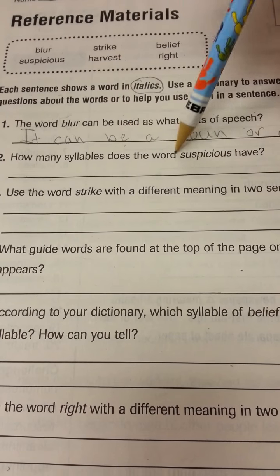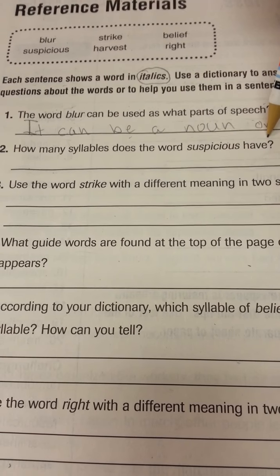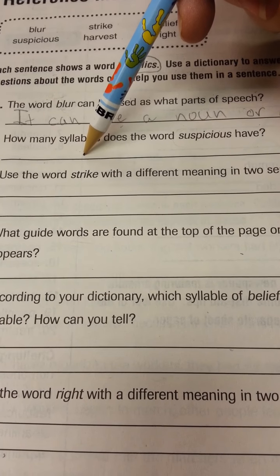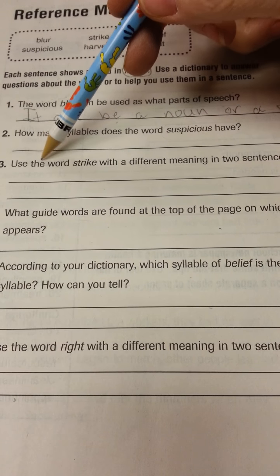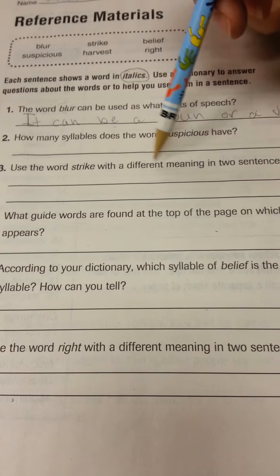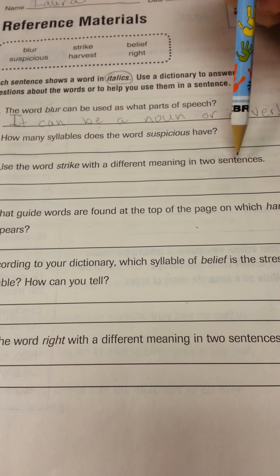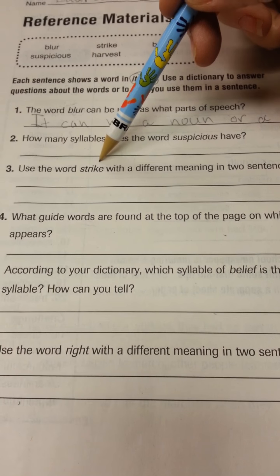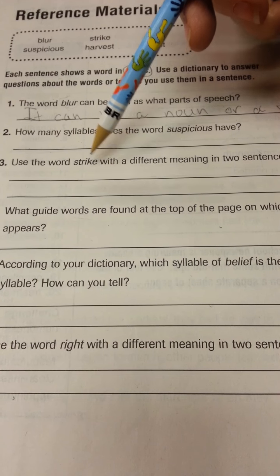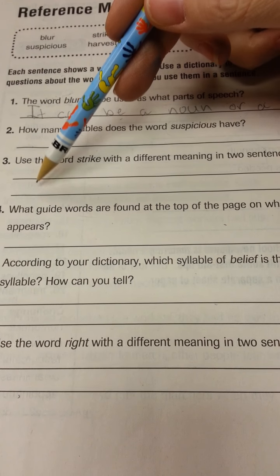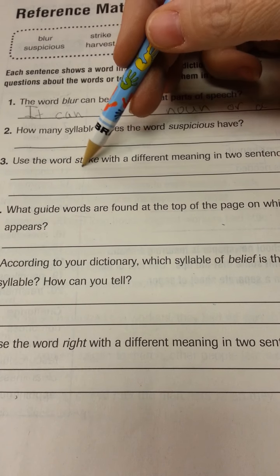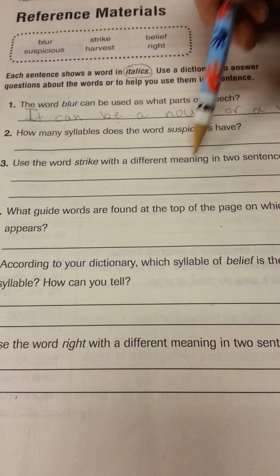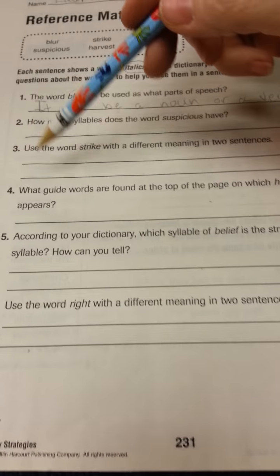How many syllables does the word suspicious have? So we're going to look that up and see how many syllables this word has, and then write it on the line and tell me how many. Use the word strike with a different meaning in two sentences. So I'm going to look up the word strike, see what its definitions are, and then I'm going to use it in two different sentences. So there's going to be one sentence here and another sentence here using the word strike. Okay? So you're using the word strike in two different sentences with different meanings.